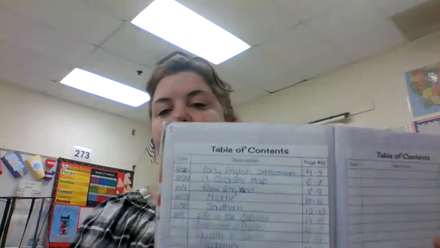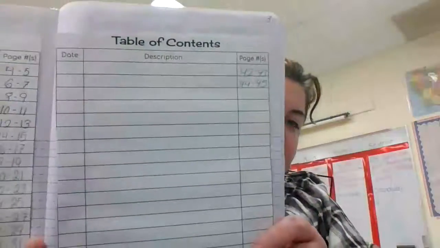Hi everyone, so today we are going to be doing our ISN and History Pocket Folder setup. So for the American Revolution, this is how we are going to set it up.